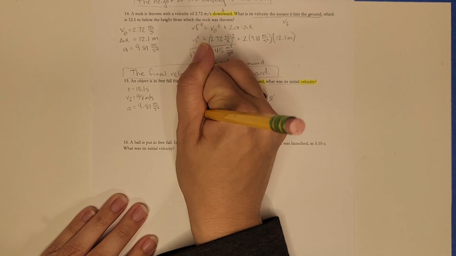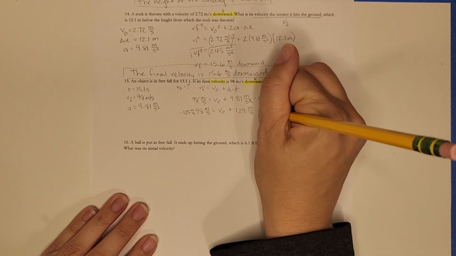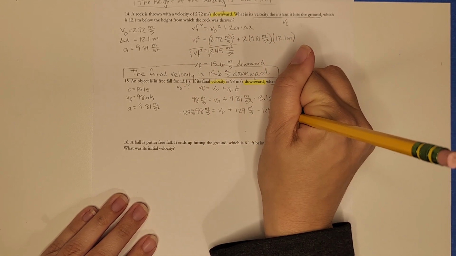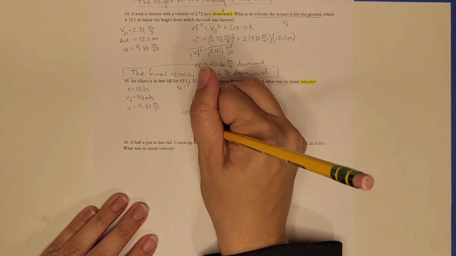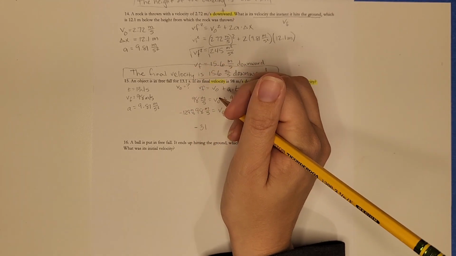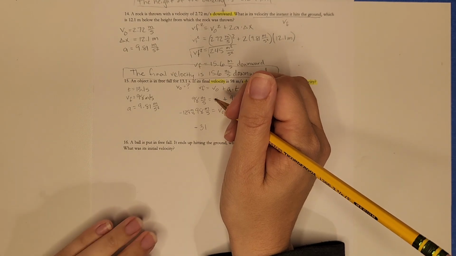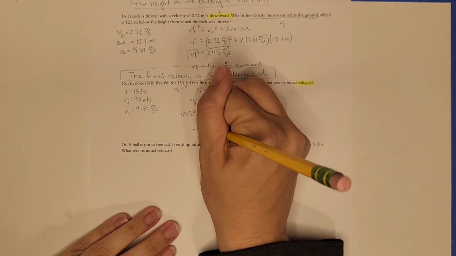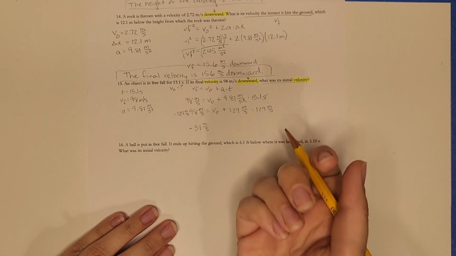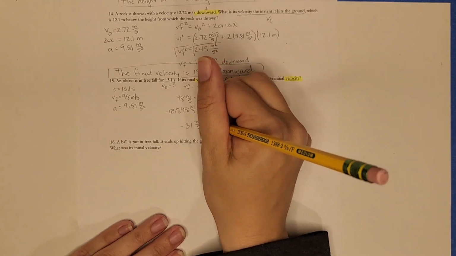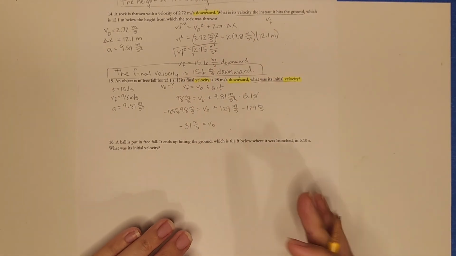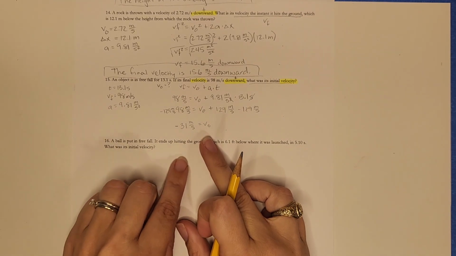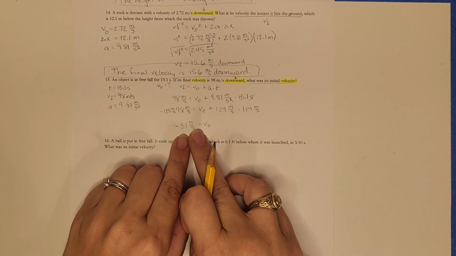So subtract 129 meters per second from both sides. Okay, I'm going to get negative 31 meters per second here equals V naught. Okay, so positive is downward.